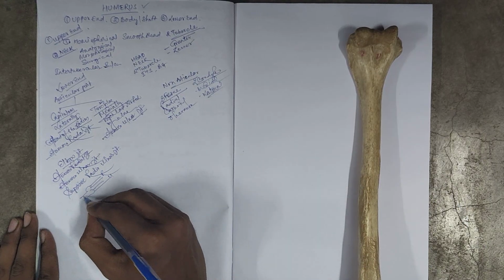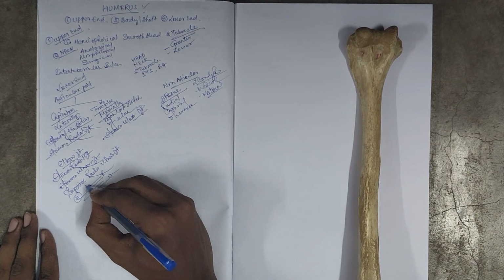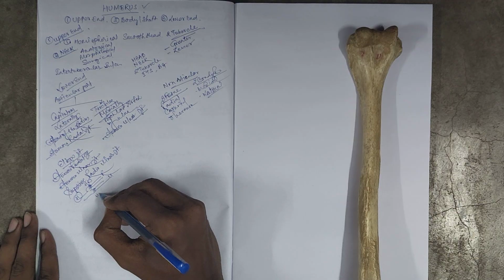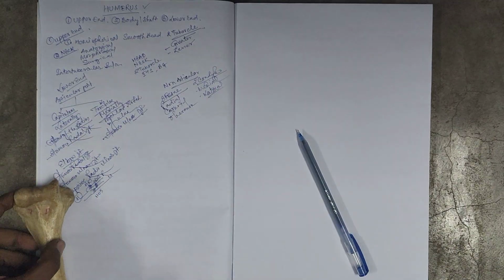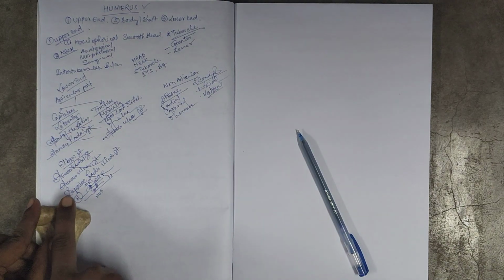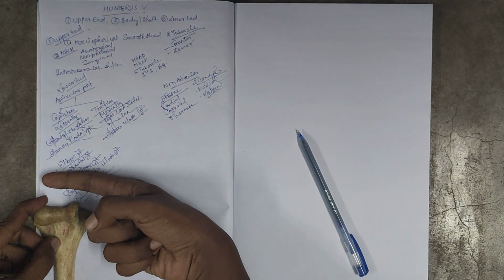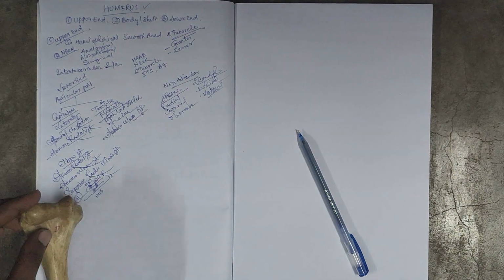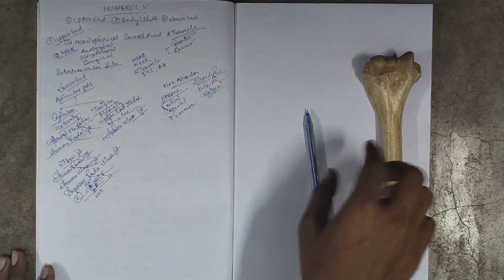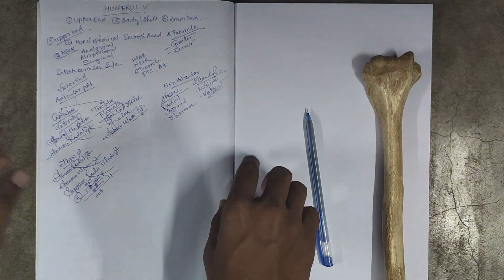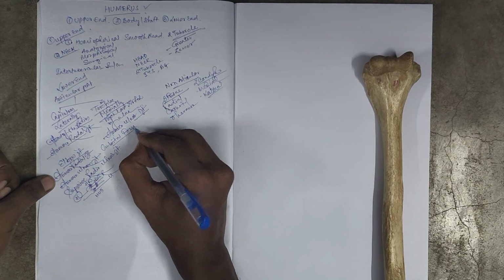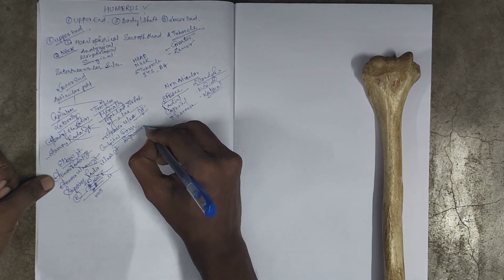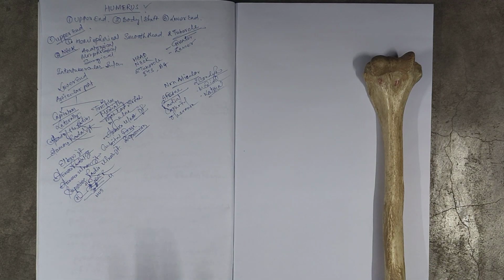This is radius, this is ulna, this is humerus. This one is the humero-radial joint. This one is the humero-ulnar joint, and this one is the superior radio-ulnar joint. And these three joints combine and form the elbow joint or the cubital joint. And there is a depression present in the elbow joint part. This depression is known as the cubital fossa. So we have covered the upper end and the lower end.